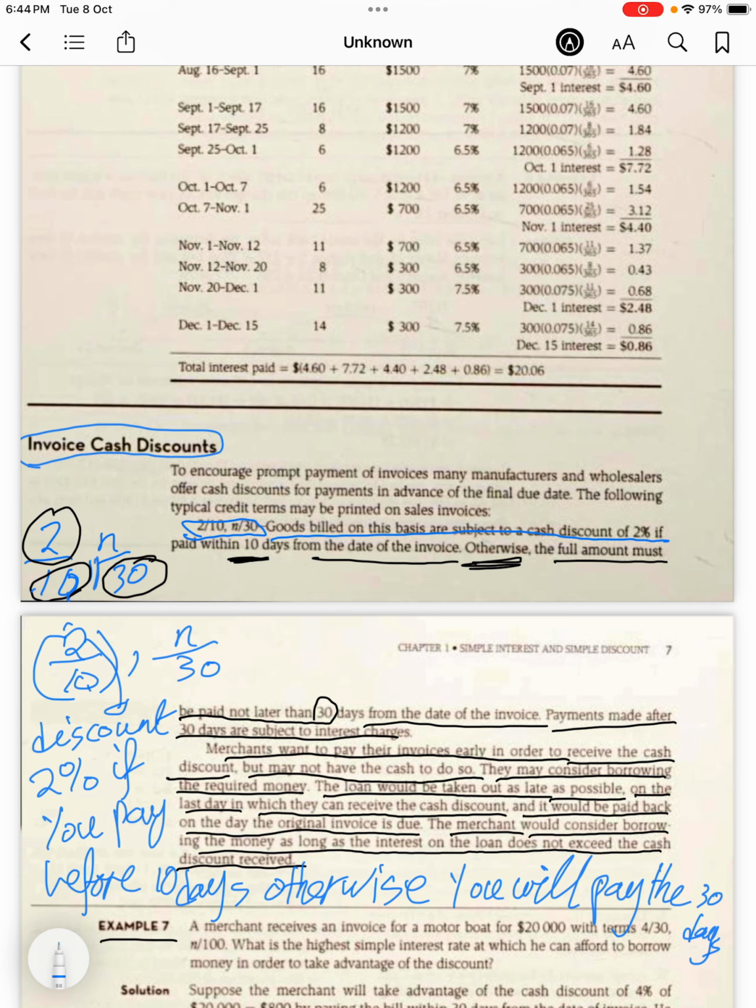Goods billed on this basis are subject to a cash discount of 2% if paid within 10 days from the date of the invoice. Otherwise, the full amount must be paid not later than 30 days from the date of the invoice. Payments made after 30 days are subject to interest charges.